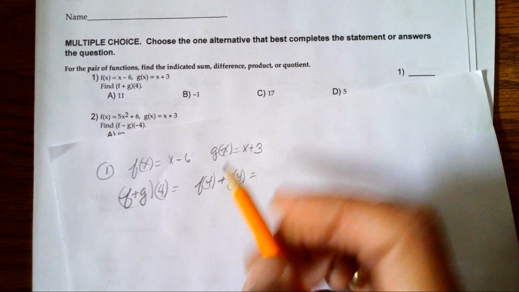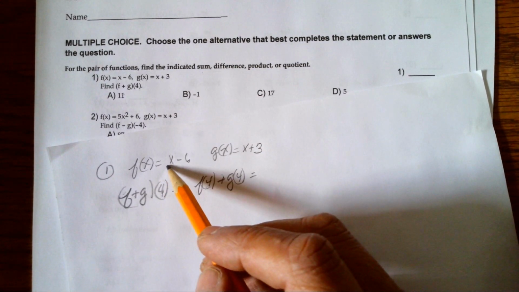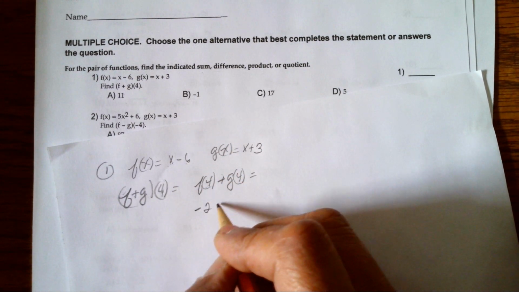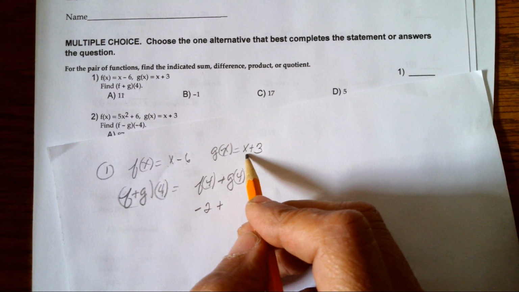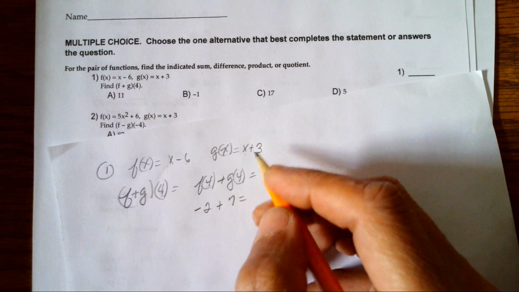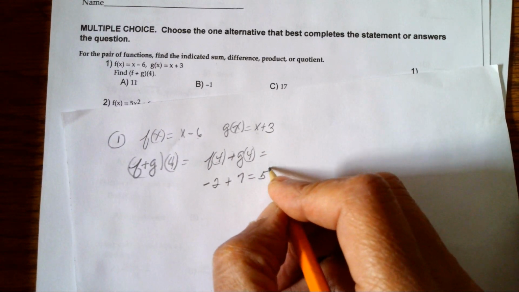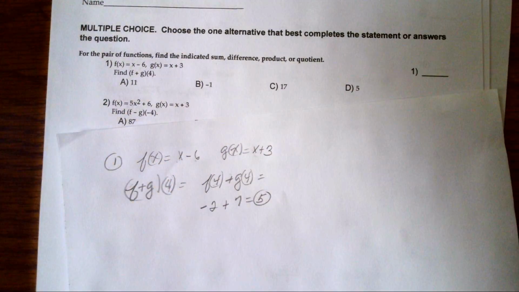All right, so these are fairly straightforward functions here. F of 4, in place of x, I'm going to put 4. 4 minus 6, that's going to be a negative 2, added with g of 4. Let's see. Replacing in the g function, 4 plus 3 more, that's 7. A negative 2 combined with a positive 7 is a positive 5. All right, and it looks like letter D.